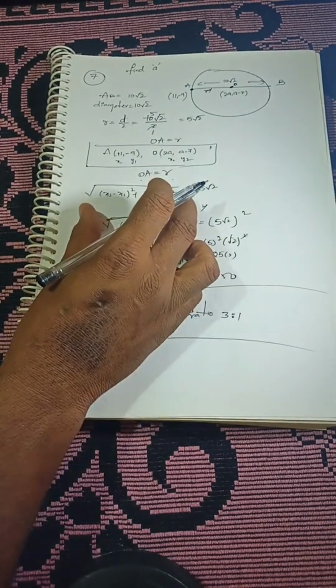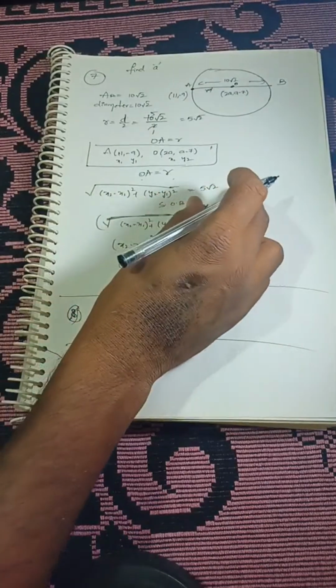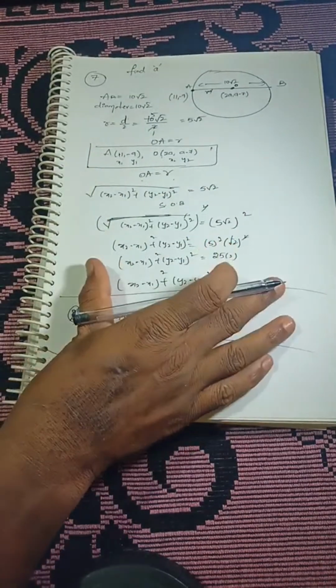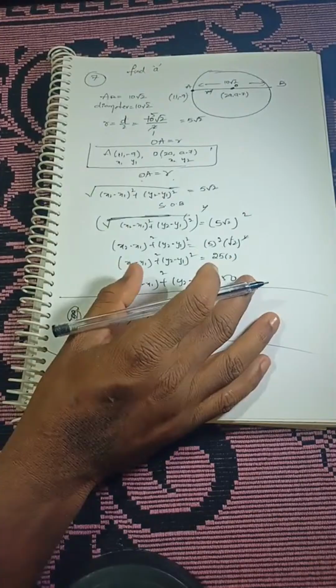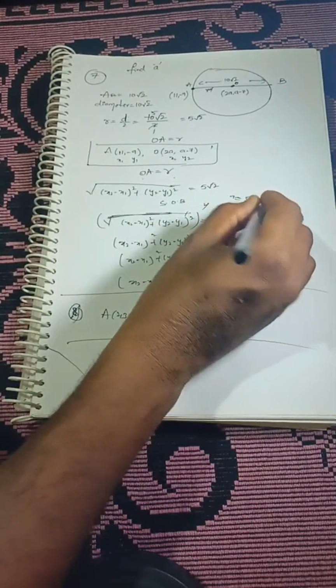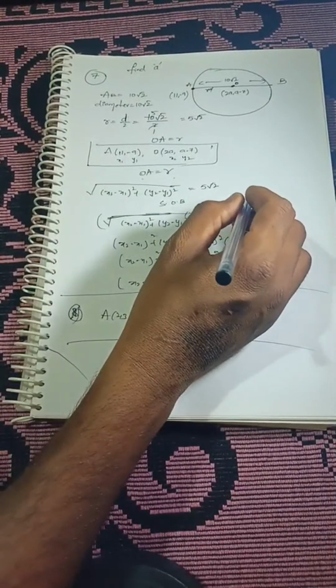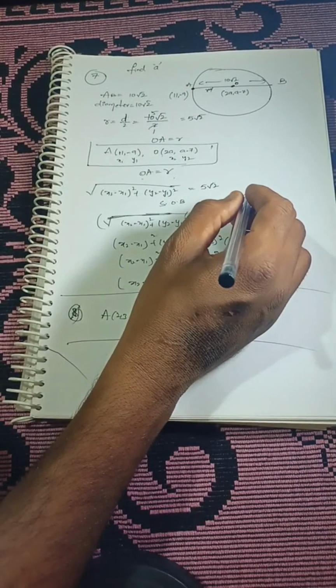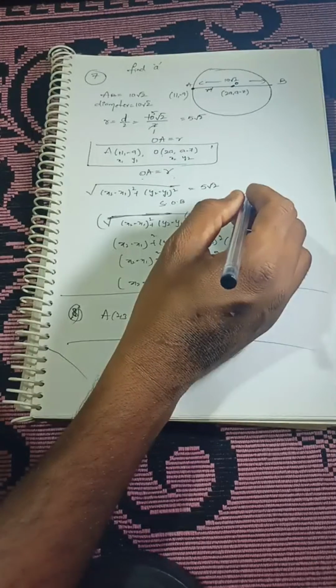So do x2 minus x1 whole square plus y2 minus y1 whole square, equal to the radius square. So we are getting an equation, and you are going to get the A value. The A value is equal to 5 or 3, you have to get it compulsorily. And the eighth question is also the same method.